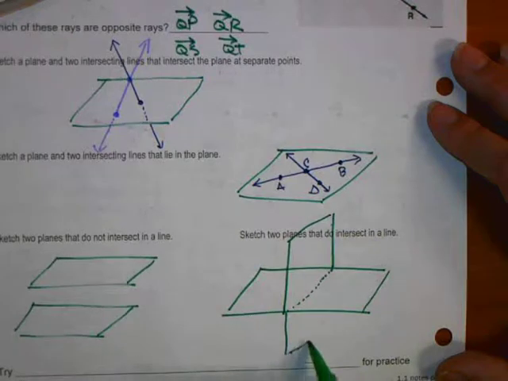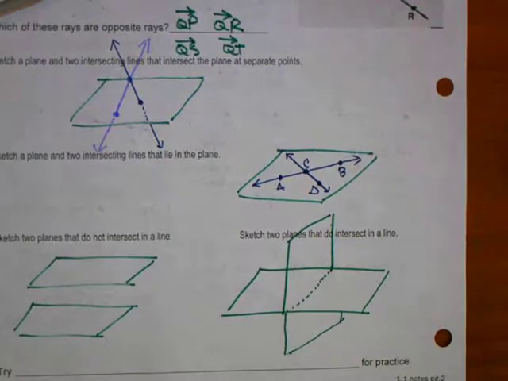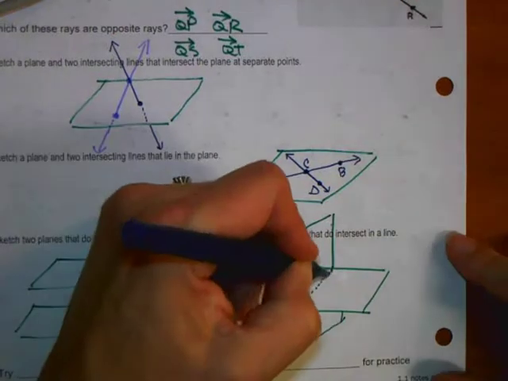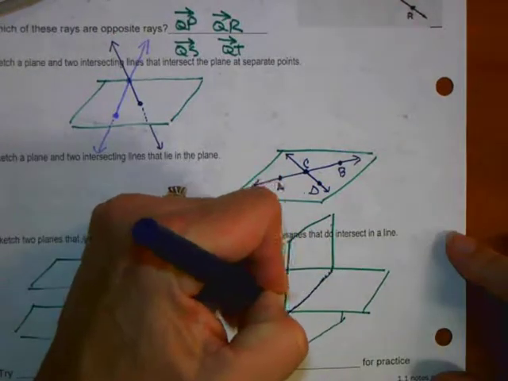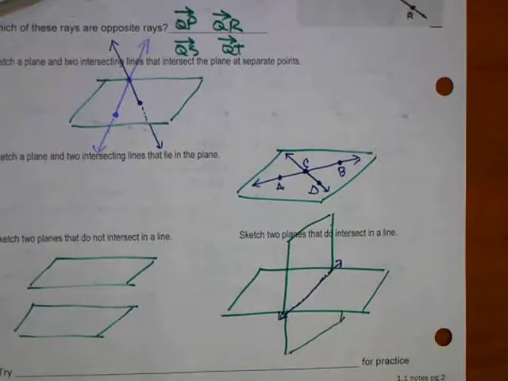You know, it's kind of tricky. Sort of like that. Yeah, it's tricky, isn't it? And it intersects at this line right here. You don't have to, but I'm just drawing a line so you can see that's a line, I guess. Yeah? Doable.